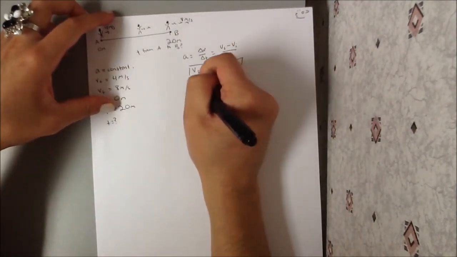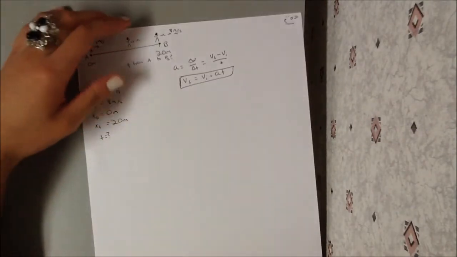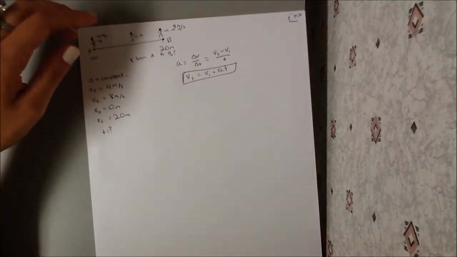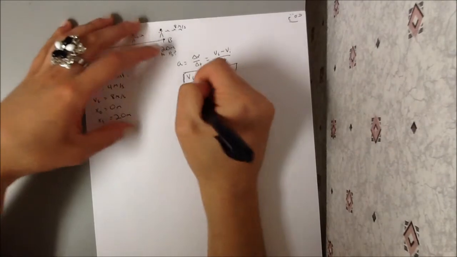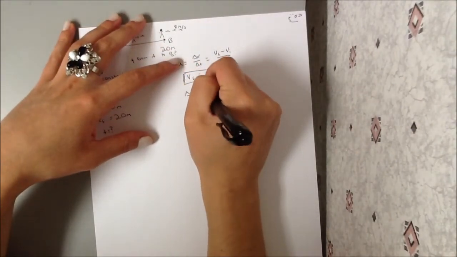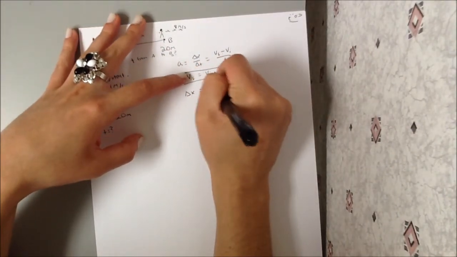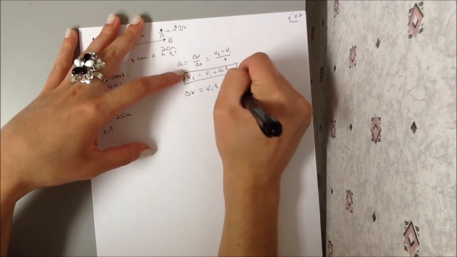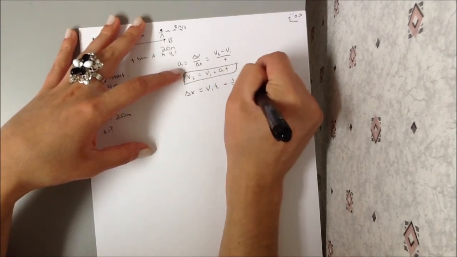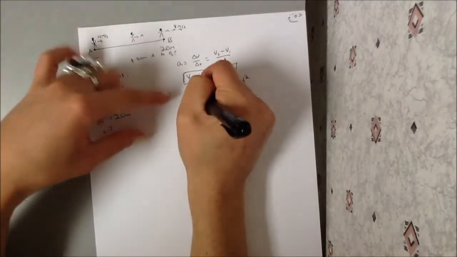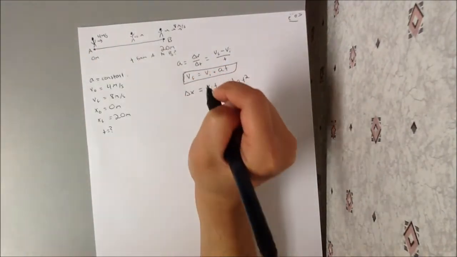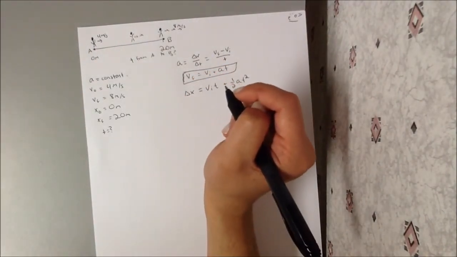Now our other kinematic equation, which I believe I proved in a different video that you guys should also take a look at, is just that the change in position is equal to the initial velocity times t plus 1/2 acceleration times time squared. Of course, the change in position is just the final position minus the initial position.